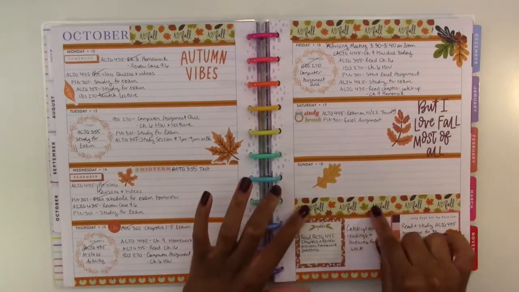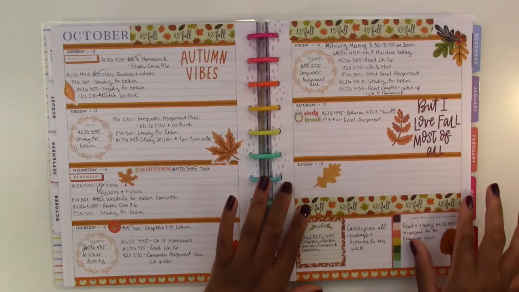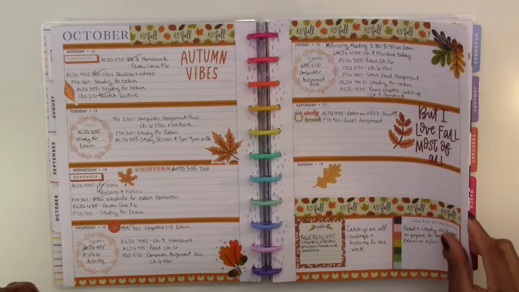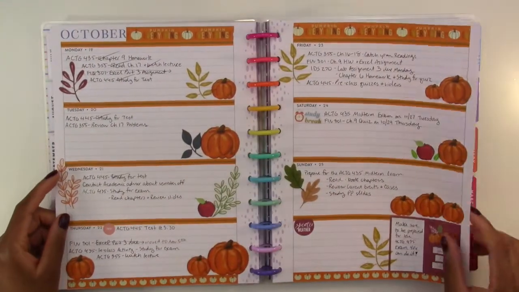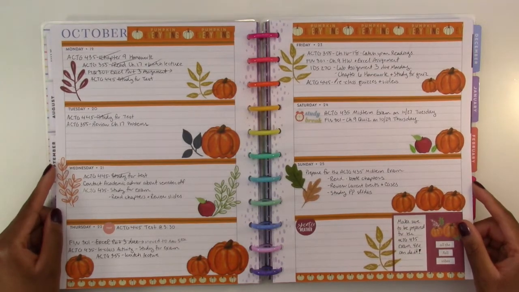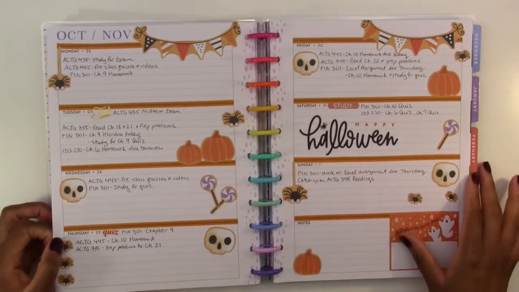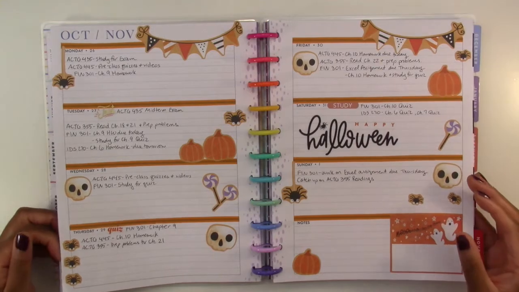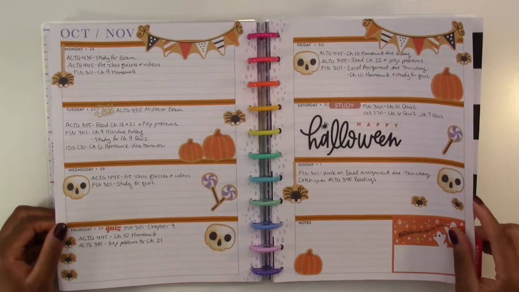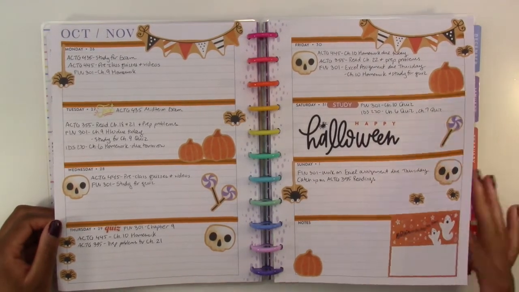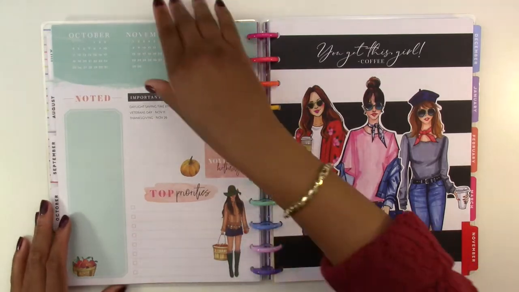I love this washi tape that says I love fall. That's probably the best part of this whole spread. Then we have this pumpkin fall spread, and then we come to the Halloween spread, which is pretty minimal. And that is the last of those.